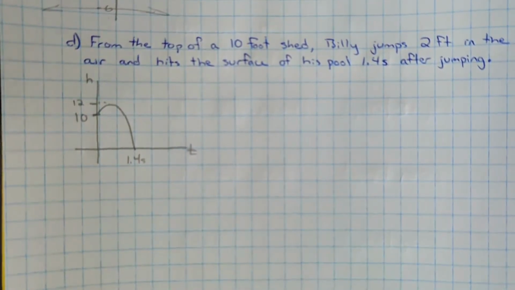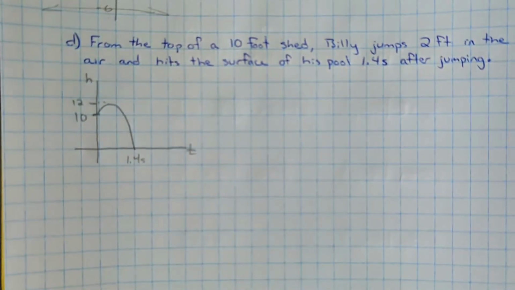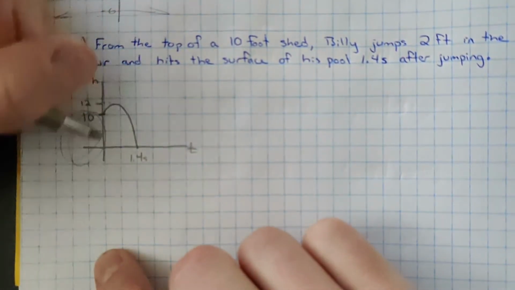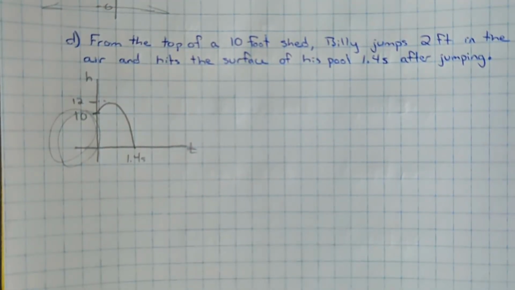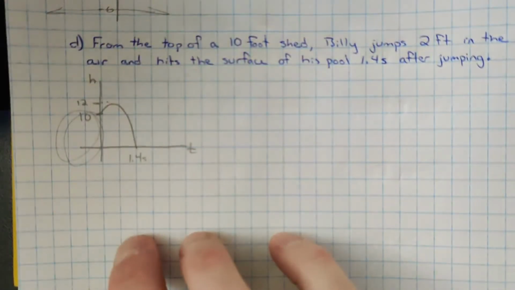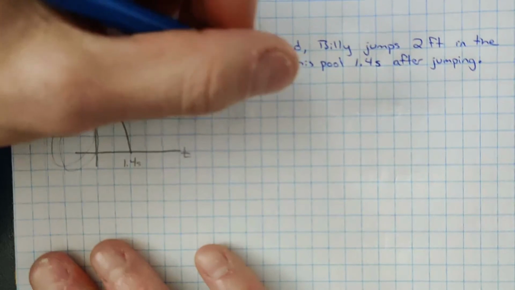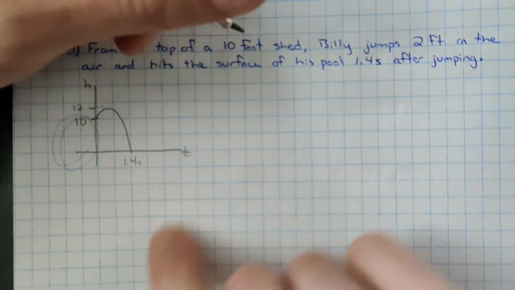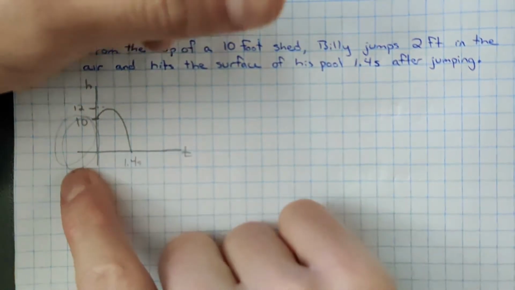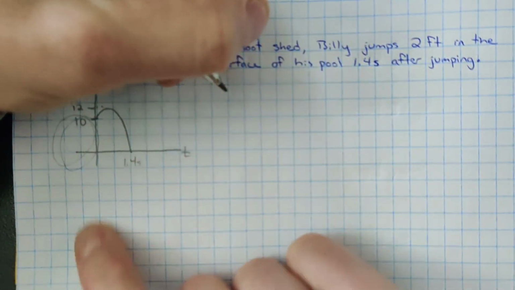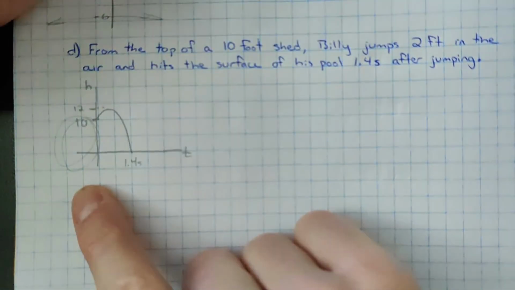So our domain and range are now restricted because we're worried about him just hitting the surface of the pool. We're not worried about being under the pool. We're not worried about anything with negative time because that would require the ability to do some time travel, and we're not doing that. So if anybody figures that out, by the way, you get 100% in the course if you can travel through time and prove it. So we got travel backwards through time, let's say that, because we are traveling forwards through time.